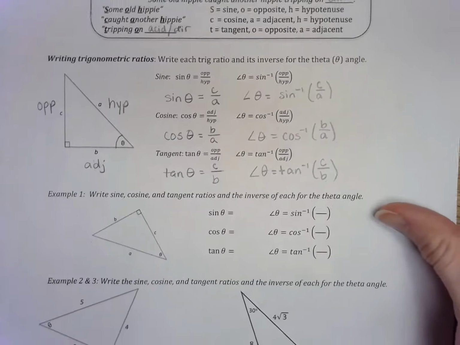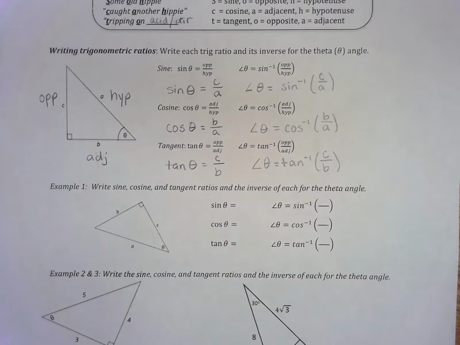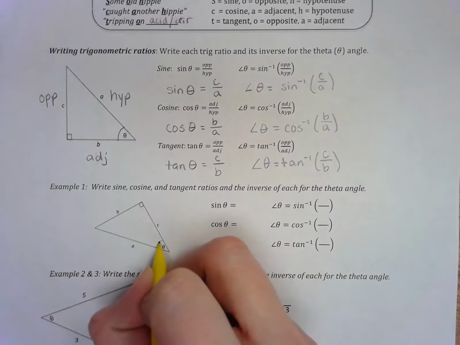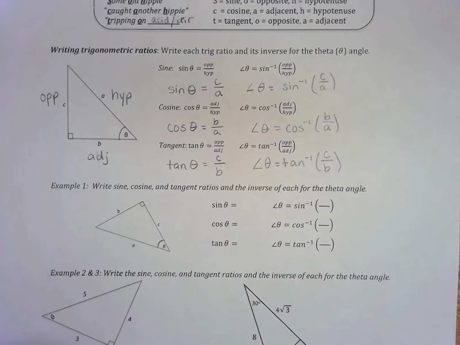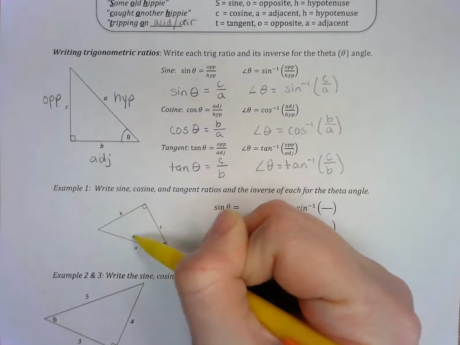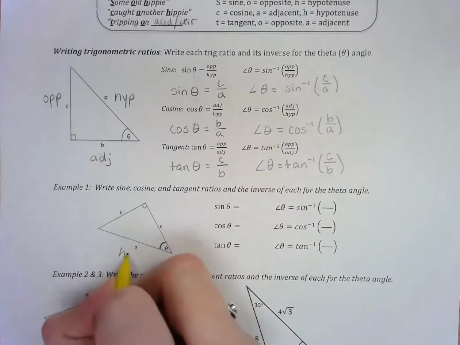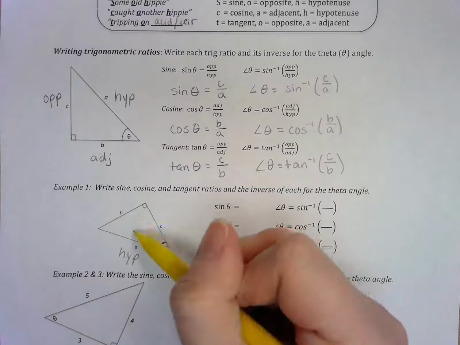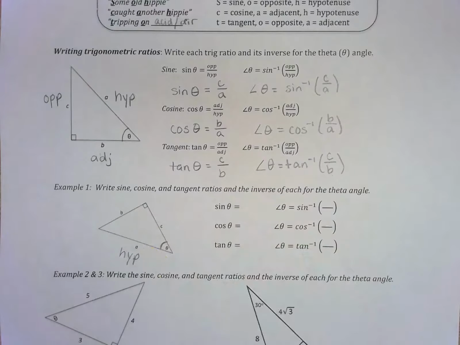Let's look at example 1. We're going to write the sine, cosine, and tangent ratios and its inverses for the theta angle. So here we have our theta angle. It may be best for you to go ahead and label your legs as opposite and adjacent, as well as the hypotenuse. Remember, your hypotenuse is always opposite of your 90 degrees. So many people start there with the hypotenuse.